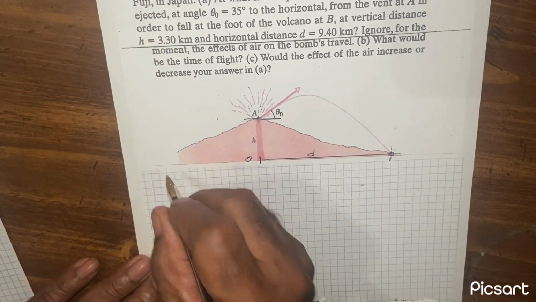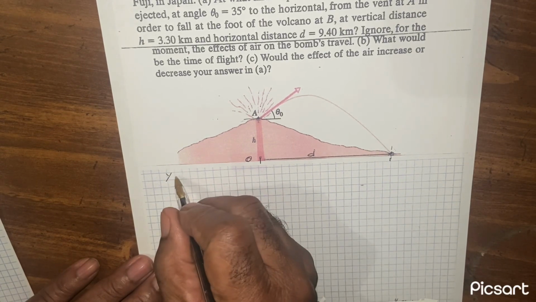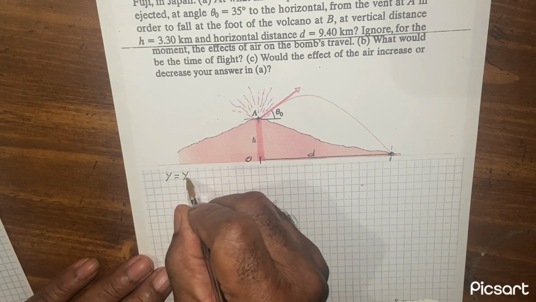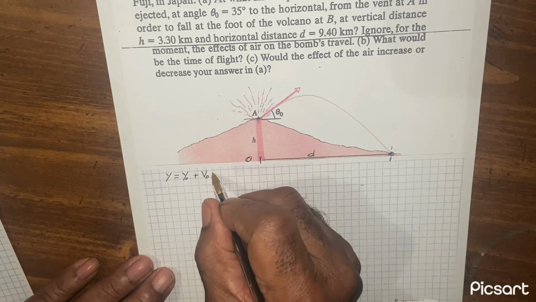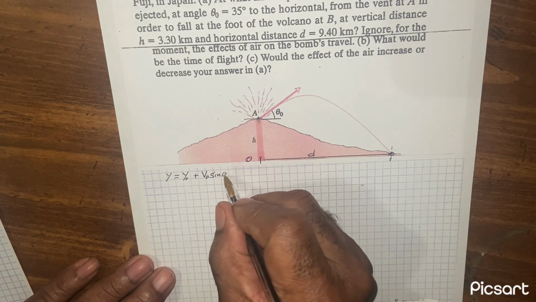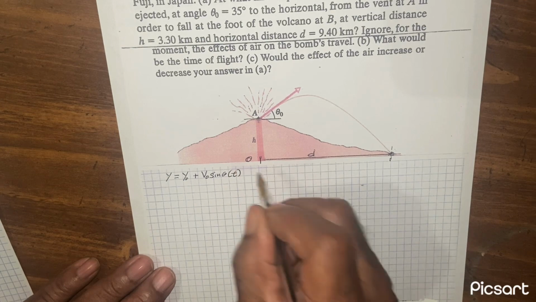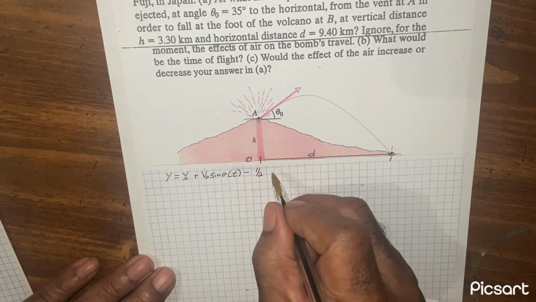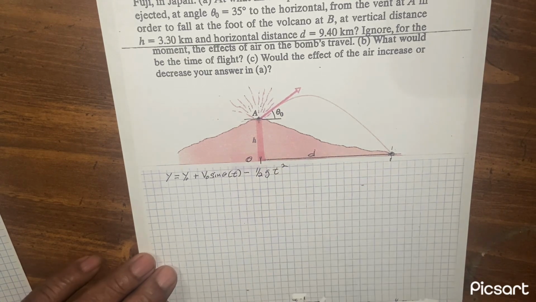And we're going to use this formula for constant acceleration: y equals y sub o plus v sub o sine theta times t minus 1/2 g t squared.